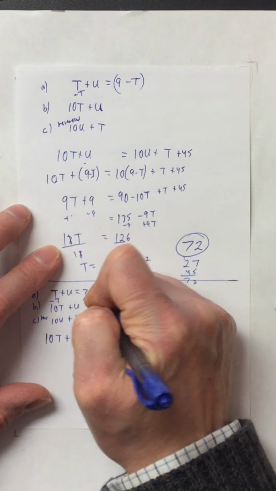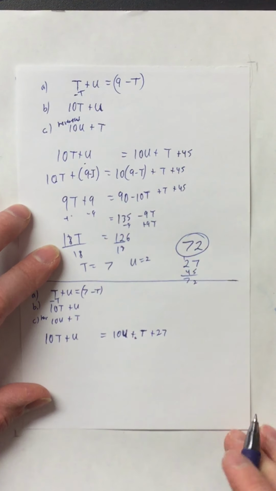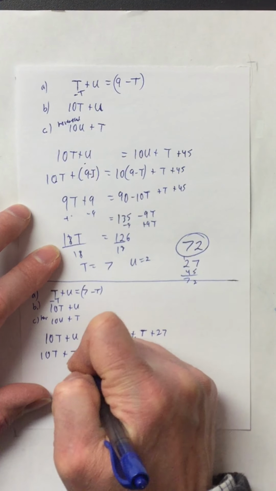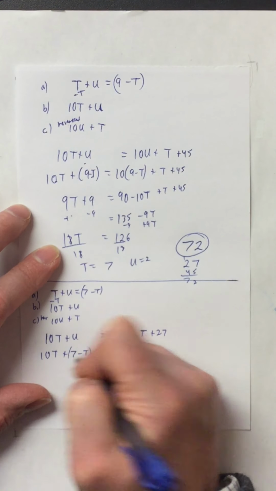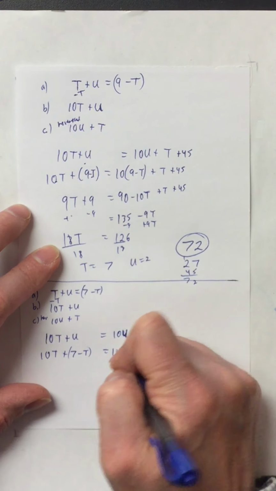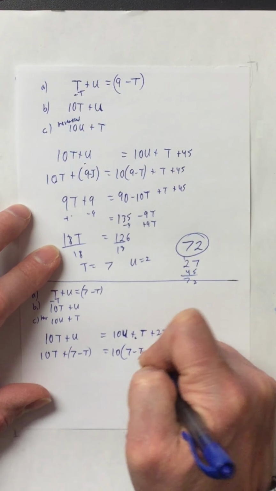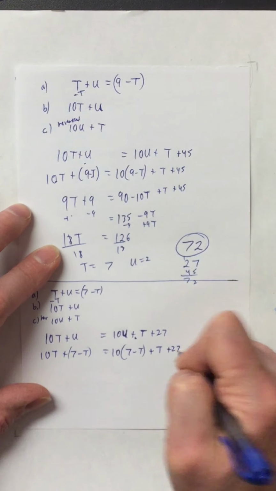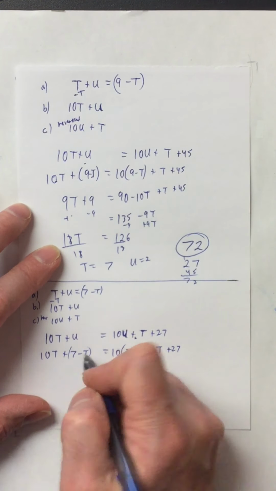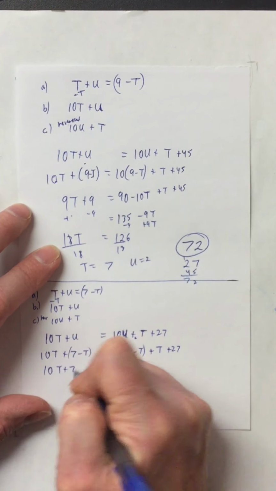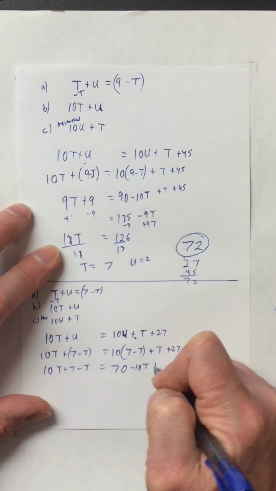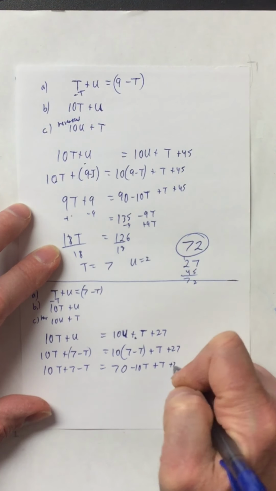Let's subtract t from both sides here, so we can substitute that in. So 10t plus 7 minus t equals 10 times parentheses 7 minus t, plus t plus 27. All right, so in parentheses, this one doesn't change. This one here is 70 minus 10t plus t plus 27.